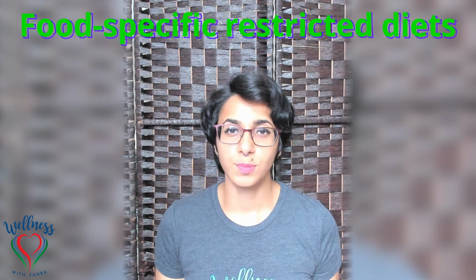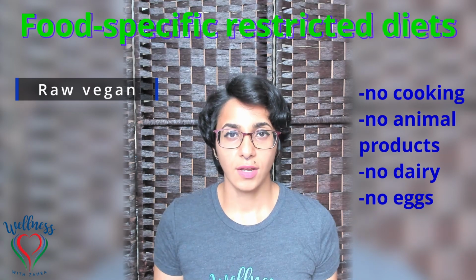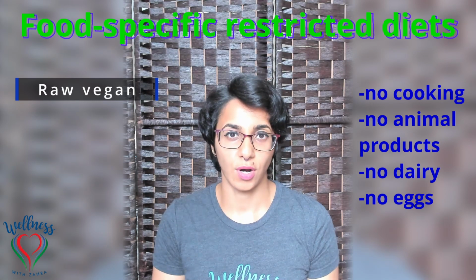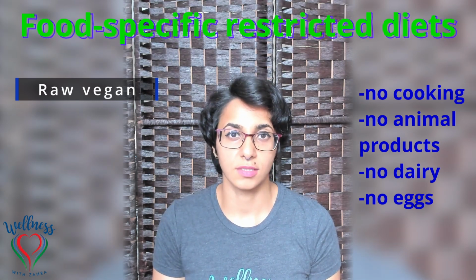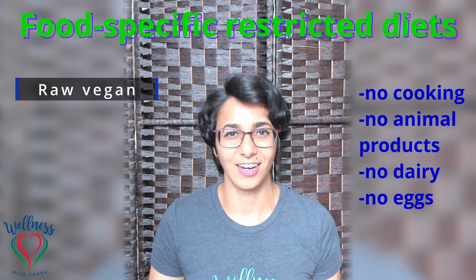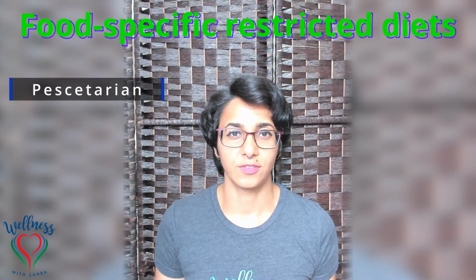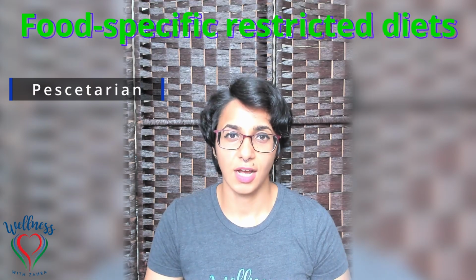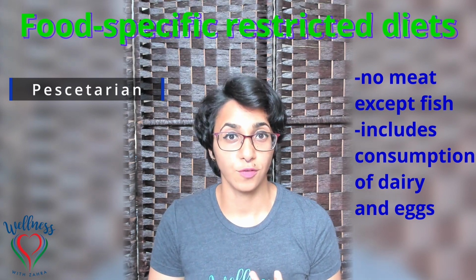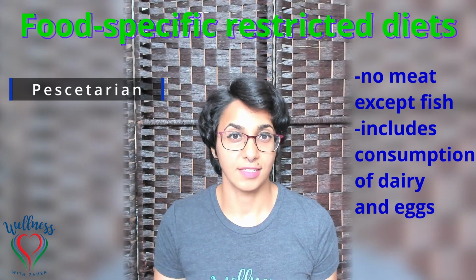Another type of a food-specific restrictive diet is the raw vegan diet. So, in the raw vegan diet, without restricting any other macronutrients, it basically restricts any animal products and any cooked products. And so basically it's just fruits, vegetables, nuts, and seeds, and having them in their uncooked raw form. So the pescatarian diet is also a food-specific restrictive diet. In the pescatarian diet, it's similar to vegetarianism, but they do include the consumption of fish. It includes dairy, it includes butter, it includes eggs, and that's the pescatarian diet.